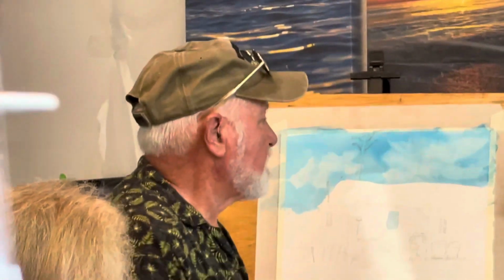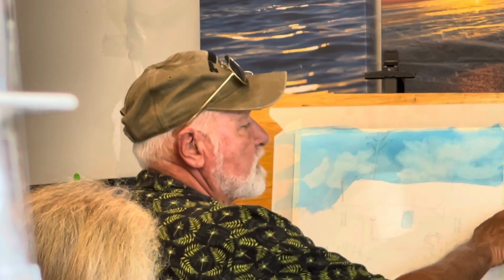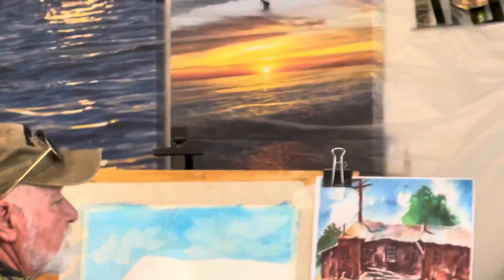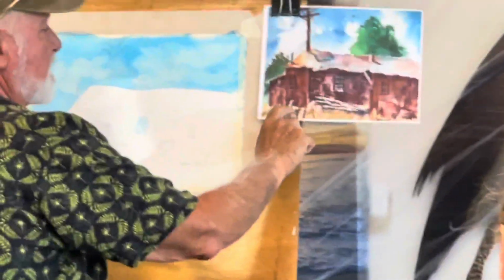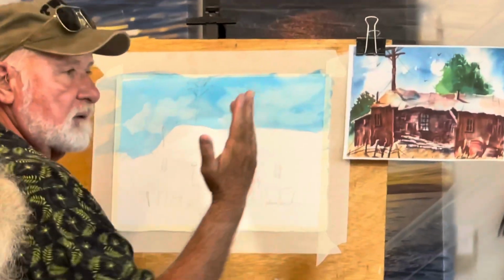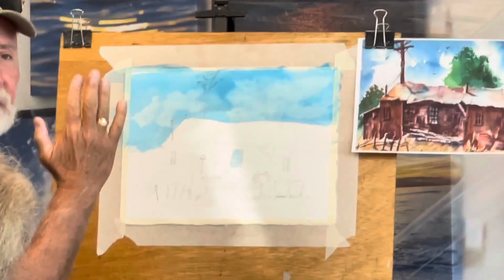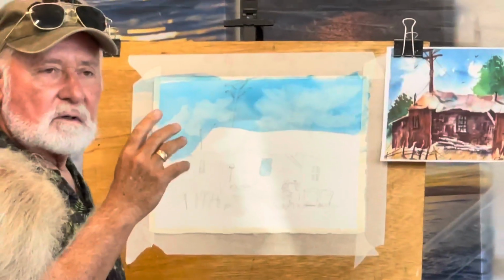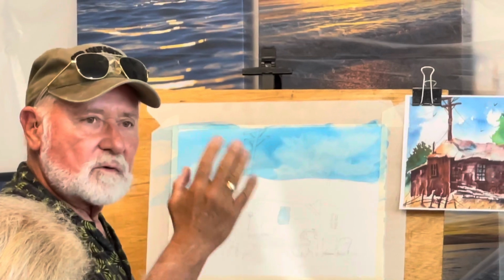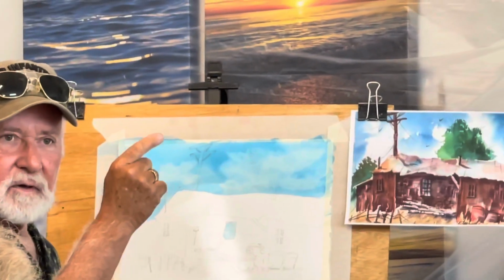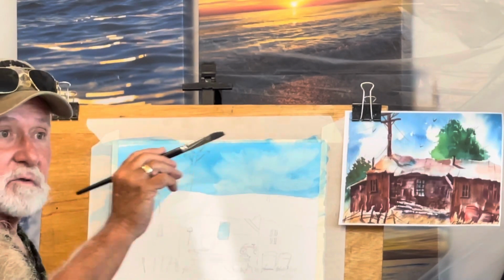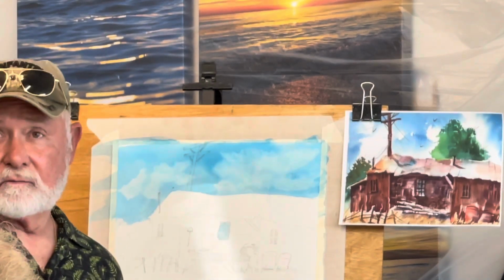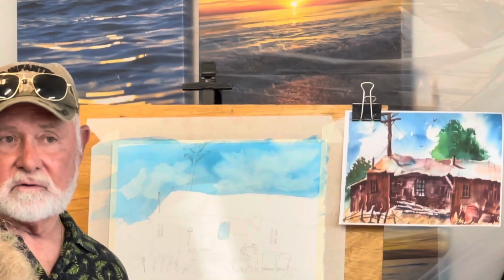But before I do that, I want to bring your attention to this, where the wall meets the ground, some of these spots. You notice that there are grasses sticking up in front. So what I'm going to do is paint the wall, and then come down to where the grasses are going to be, and switch the angle of the brush from here to here.